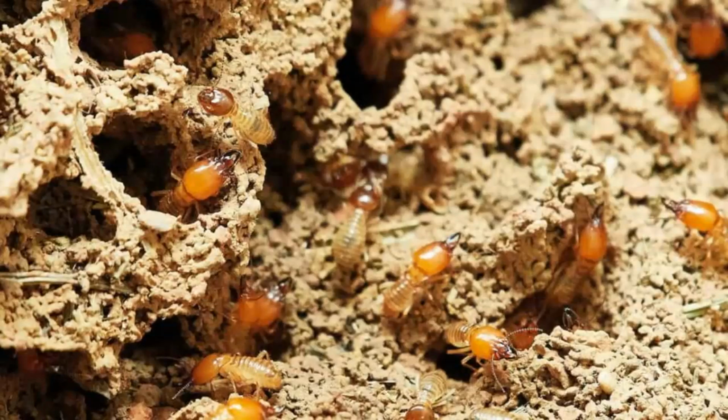Preventing termites from entering your house is crucial. In this scene, we will provide you with some preventive measures. Seal any cracks or openings in your foundation and walls, as these can serve as entry points for termites.